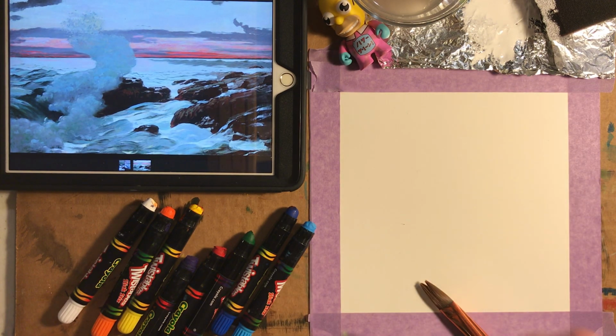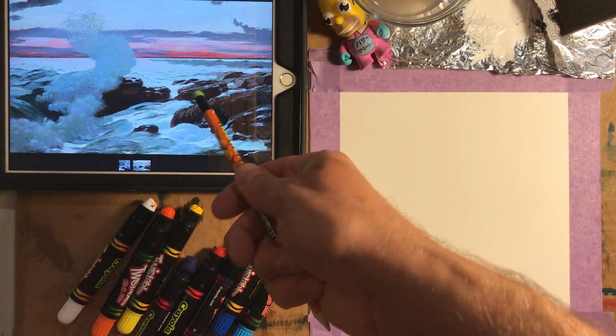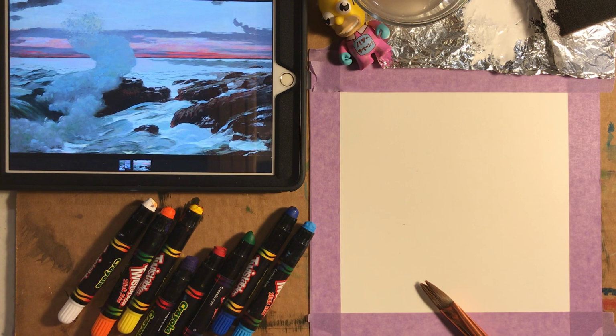to my paper. I tape the sides so that I'll have a nice clean frame when I pull them off. Your choice to do that. And the first step here after the tape is to draw something. So I want to draw a landscape, or more specifically a seascape. So I need to draw a line.